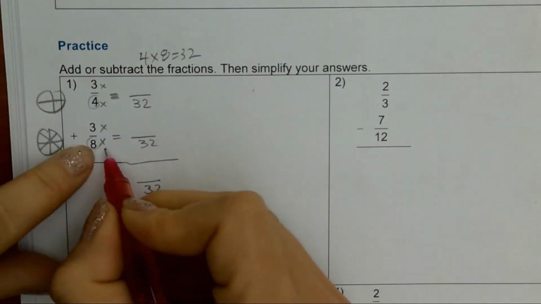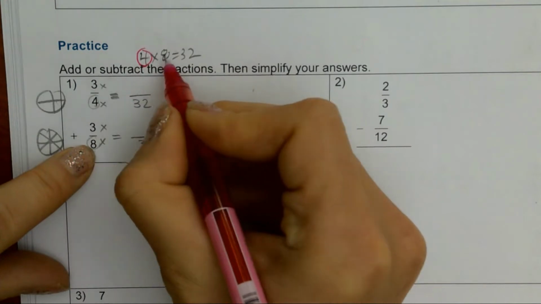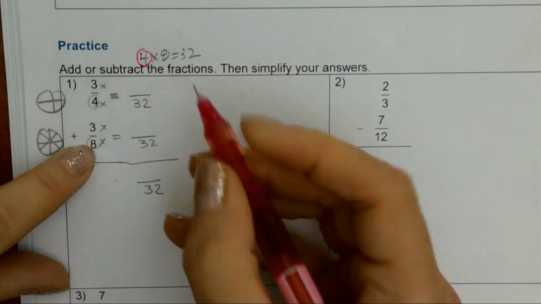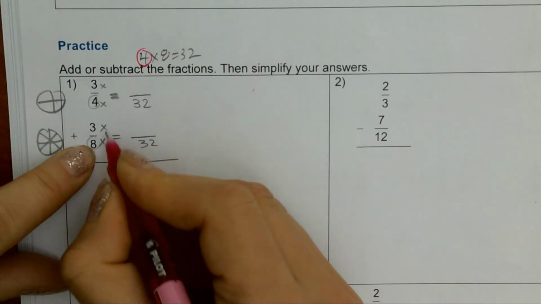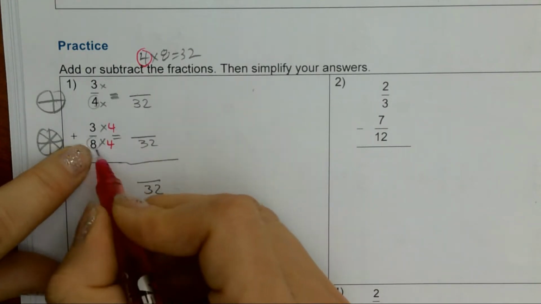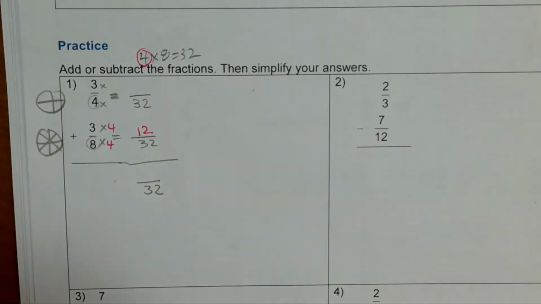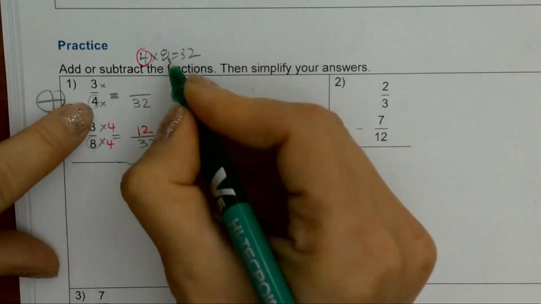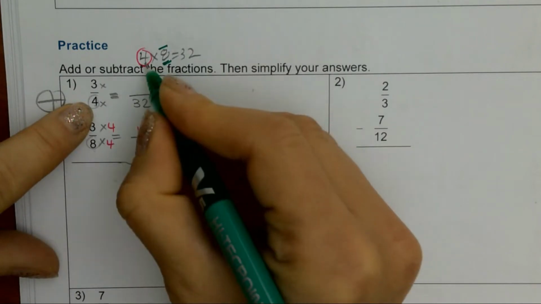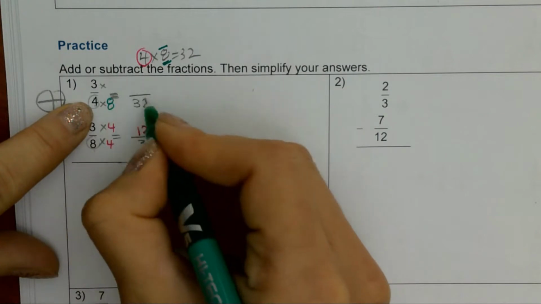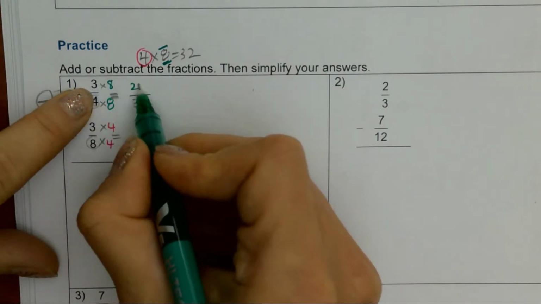And I go, 8 times what? 8 times what is 32? 8 times 4 is 32. So I put 4, and I do the same number here. 8 times 4 is 32. 3 times 4 is 12. Then I go, 4 times what? 4 times what is 32? 8. So 4 times 8 is 32. 3 times 8 is 24.